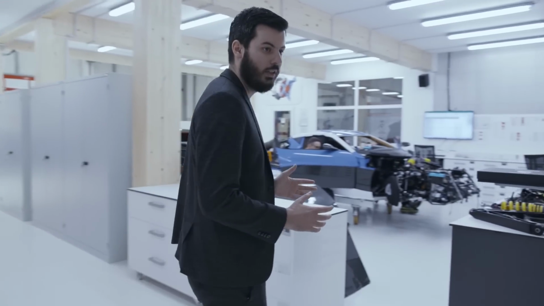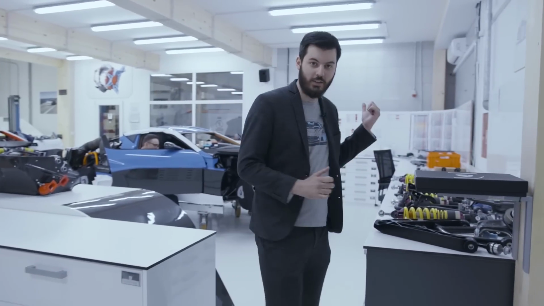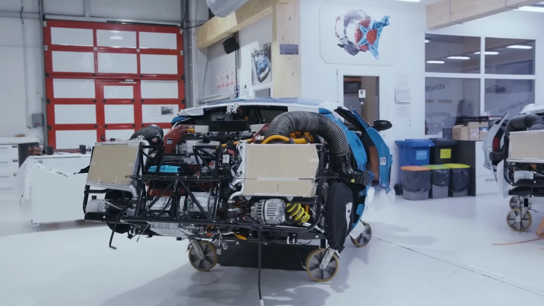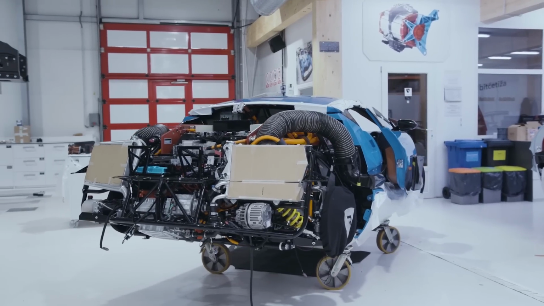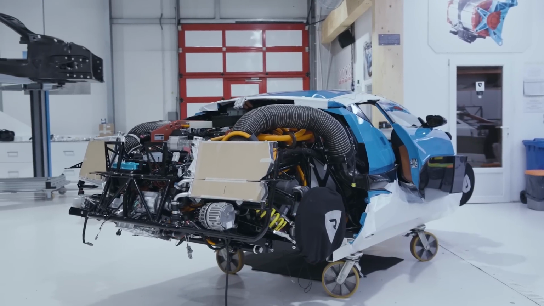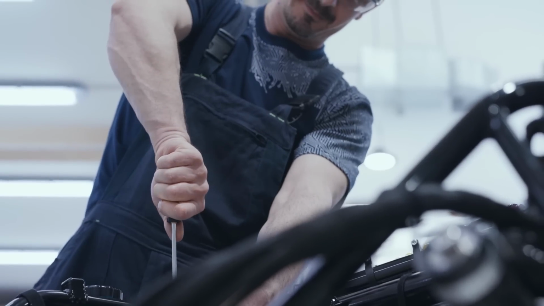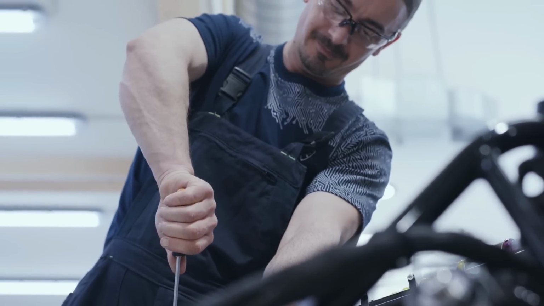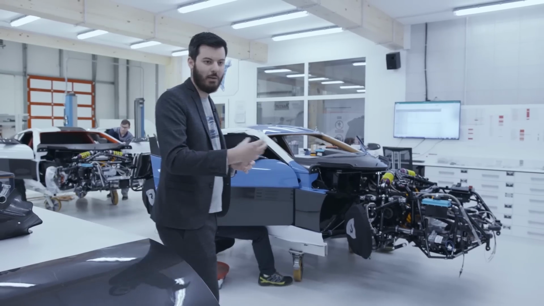So we saw the last Concept 1 chassis there in wiring. After the wiring is done, the chassis come here and they are being assembled to the final car. So this is nest production, where the chassis comes here and all the parts are being built into it while the chassis is stationary, it doesn't move. So it's not an assembly line.